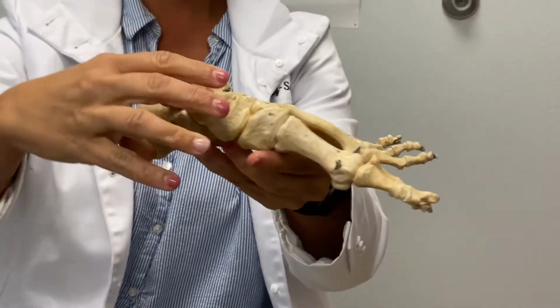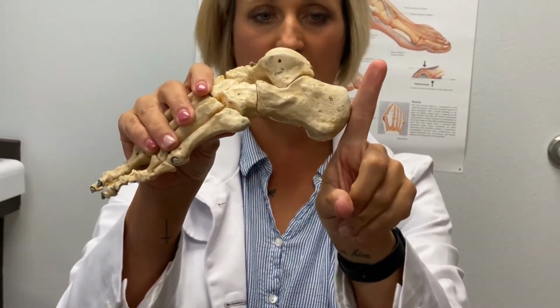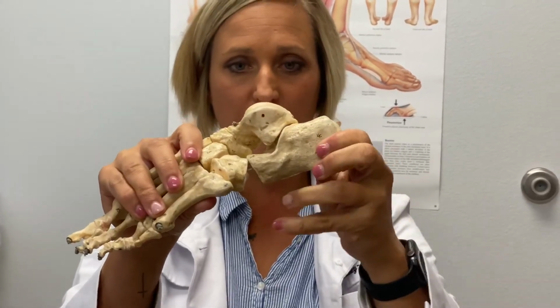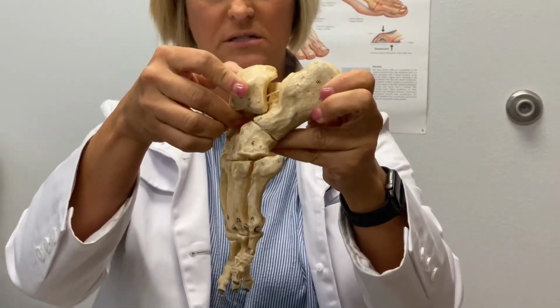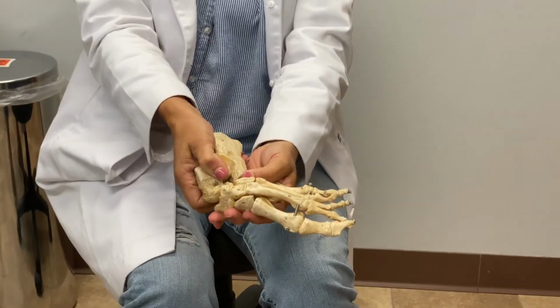downward. So looking at it from another view, from this side, Achilles tendon attaches back here, it's short and tight, it pulls against the heel bone, collapsing the heel bone down, causing the talus to slip off and point downward. And then that causes a dislocation of the rest of the foot.